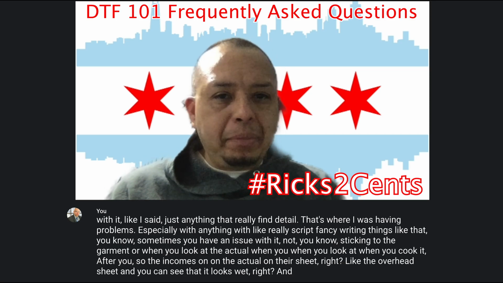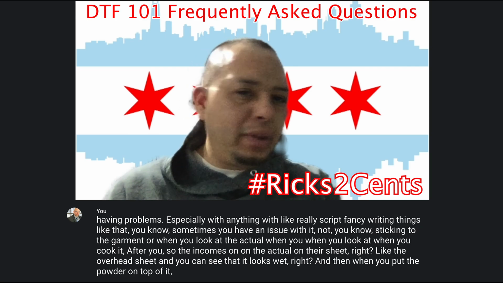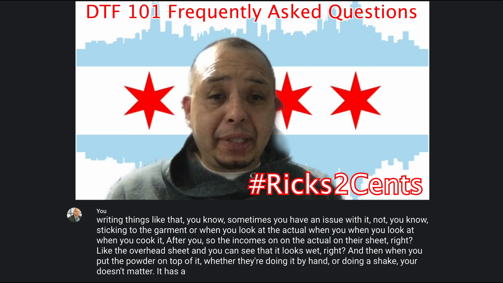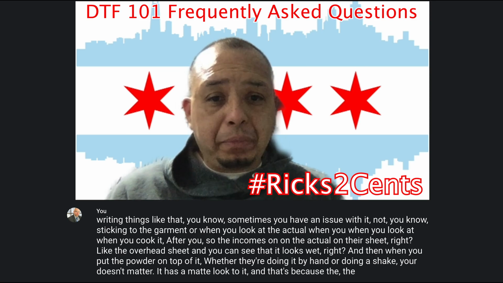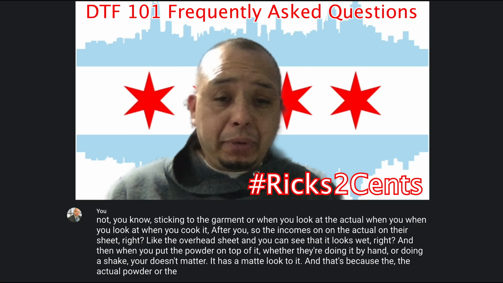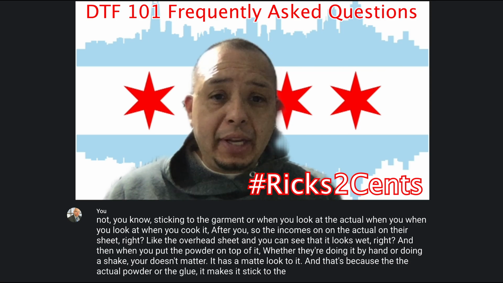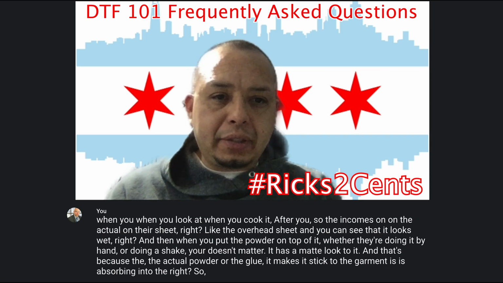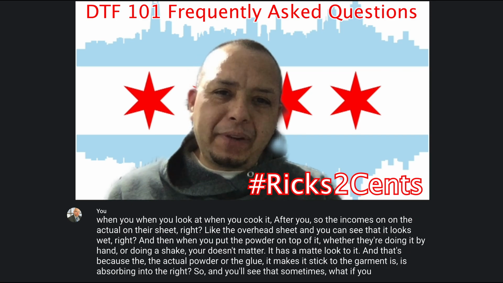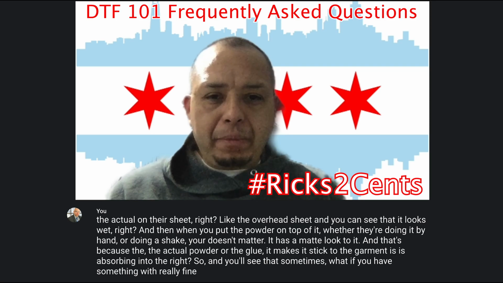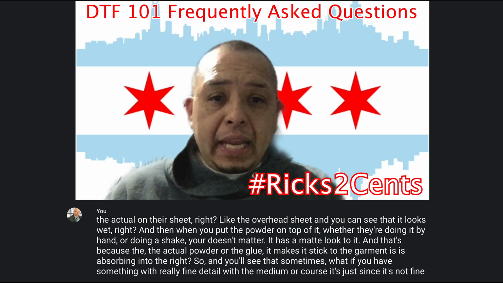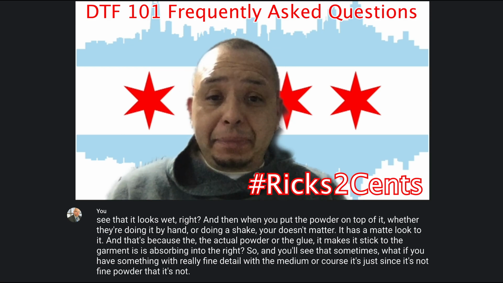And then when you put the powder on top of it, whether you're doing it by hand or in a shaker, doesn't matter. It has a matte look to it, and that's because the actual powder or the glue, what makes it stick to the garment, is absorbing into the ink, right? So you'll see that sometimes if you have something with really fine detail with the medium or coarse, since it's not fine powder, it's not grasping into that ink.